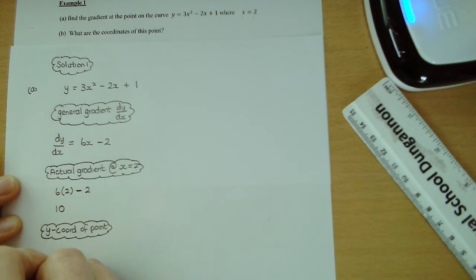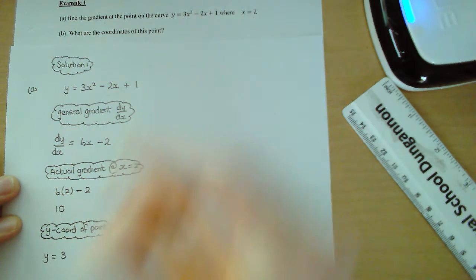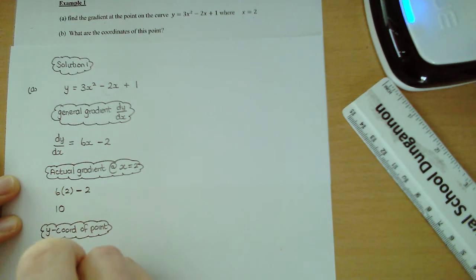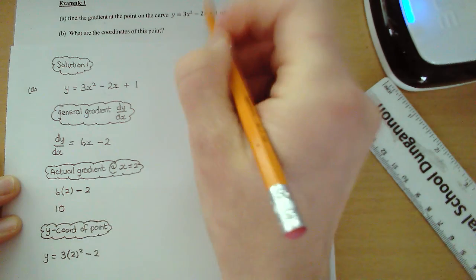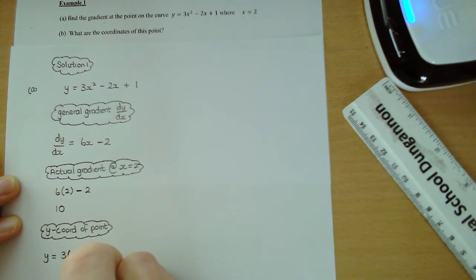So we've got y equals 3 and then replace x with 2, so that's going to be 2 all squared, and then minus 2, replacing x with 2, and then we're adding on 1. So tidy it up, we've got 2 squared is 4, 4 threes are 12, and then 12 minus 4 is going to give us 8, and then 8 plus 1 is going to give us 9.